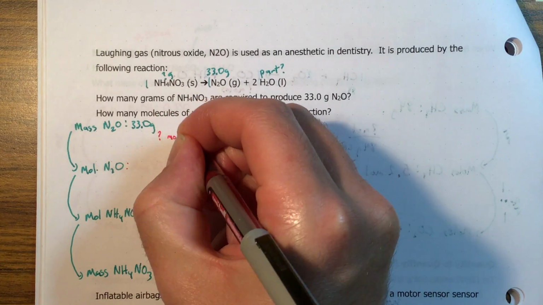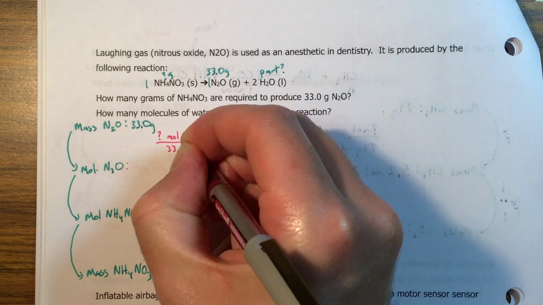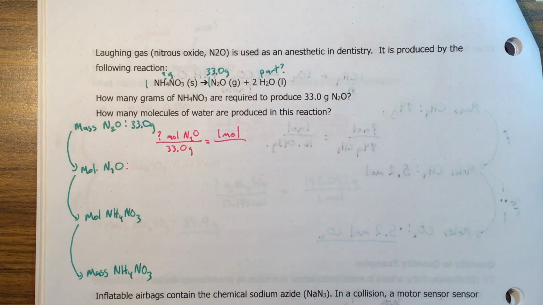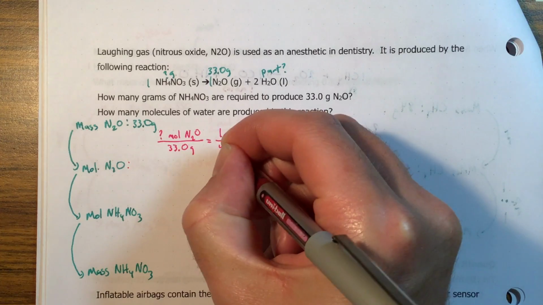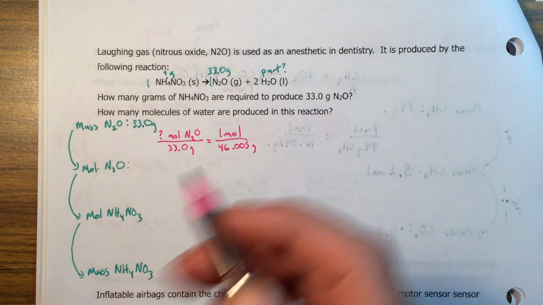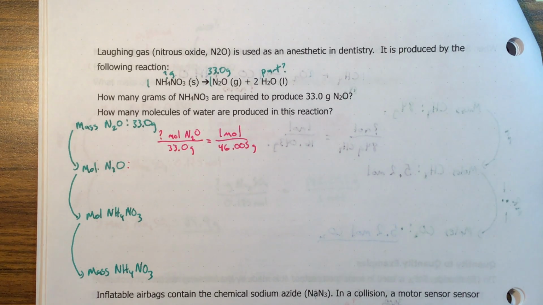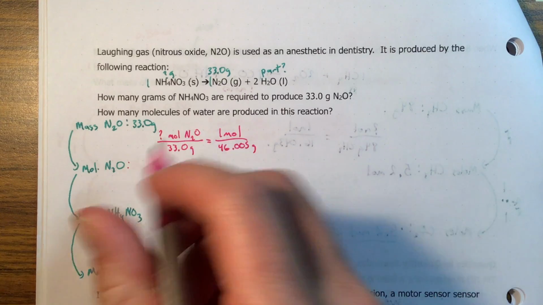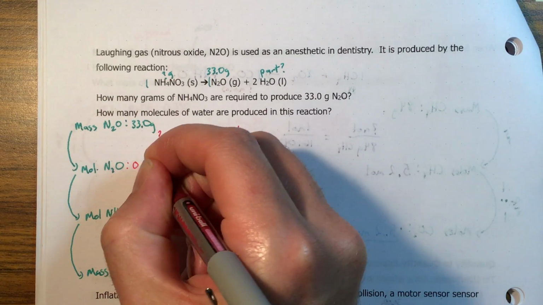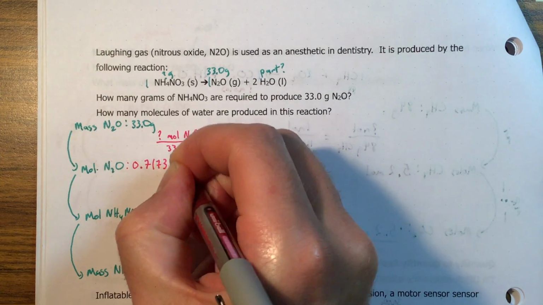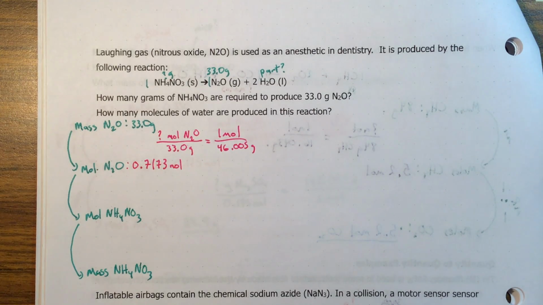How many moles N2O are there in 33.0 grams? If 1 mole has, well, we got to do N2O. And where's N? 14.007 plus 15.998. 15.999 times 2, 46.005. So it's going to be 33 times 1 divided by that. So it's just 33 divided by 46.005. And this has 3 sig figs, so I should have 3. So I'm going to keep 4 right here in my answer, 0.7173 moles. But I keep my whole number in my calculator for use later.